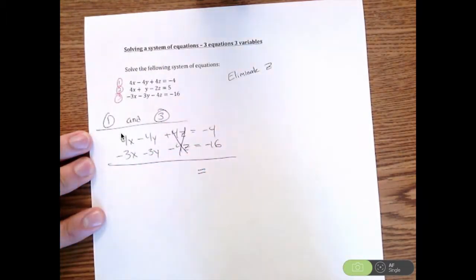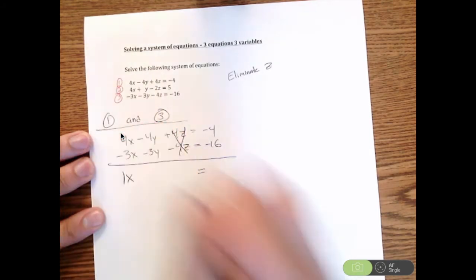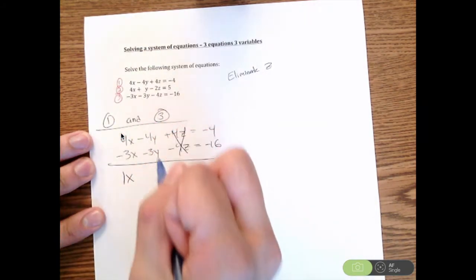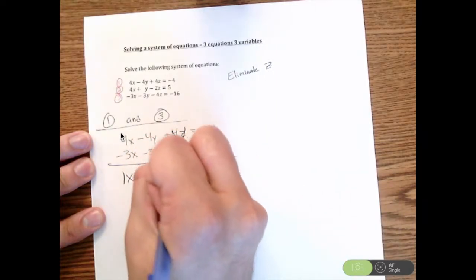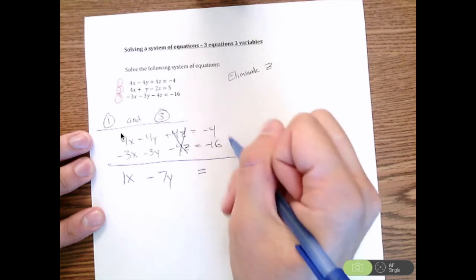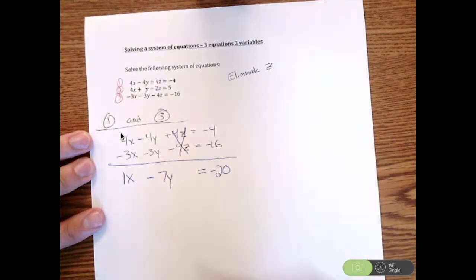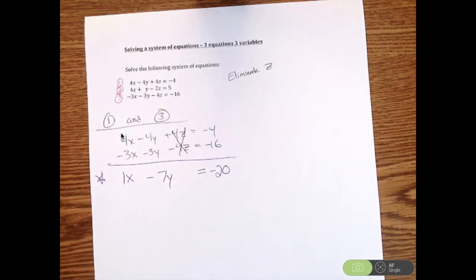I just need to add the rest of these terms. So 4x minus 3x, I get 1x. Negative 4y minus 3y, I get minus 7y. On the right side of the equal sign, I have negative 4 minus 16. I get negative 20. So this is going to be one of my new equations.